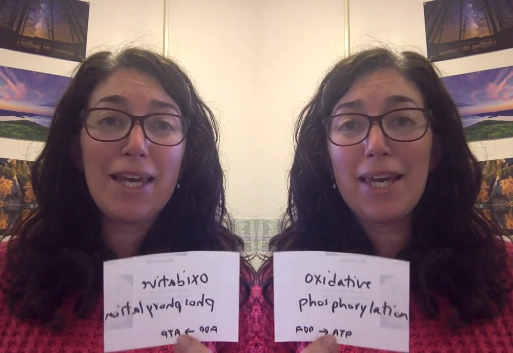So oxidative phosphorylation refers to the specific reaction where ADP gets phosphorylated into ATP. Adenosine diphosphate becomes adenosine triphosphate. And there's an oxidation reaction that happens that ends up fueling this, which is the phosphorylation reaction. So oxidative phosphorylation is the fancy chemistry way of saying making ATP at the end of the electron transport chain.